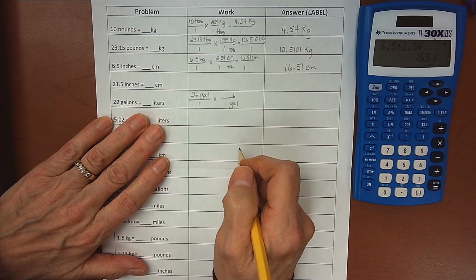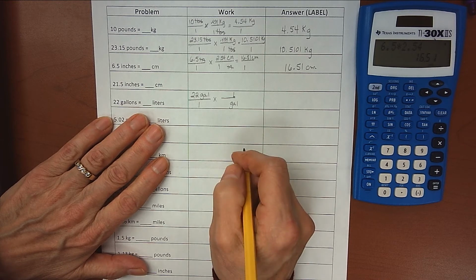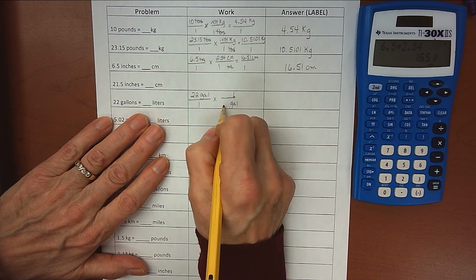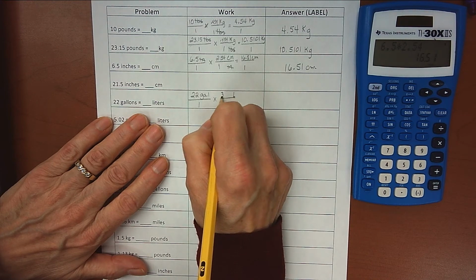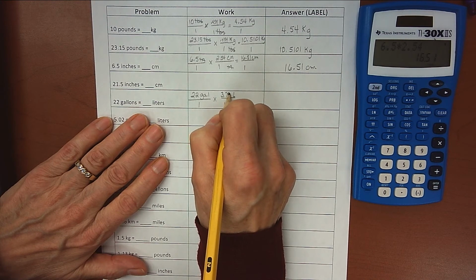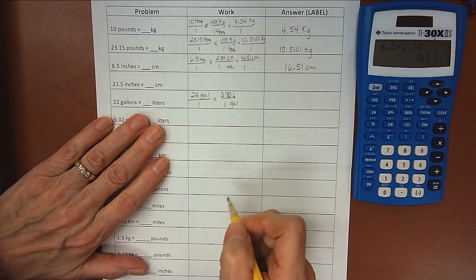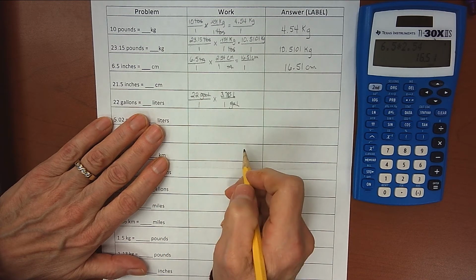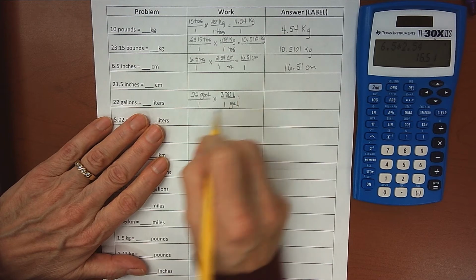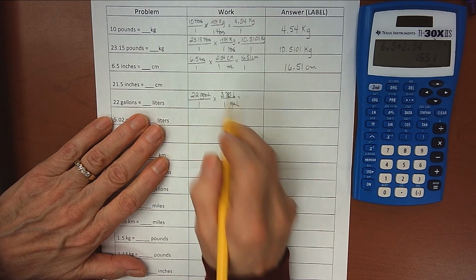And so I look at my chart and I can see that 1 gallon is the same as 3 and 785 thousandths liters. The gallons are going to cancel each other out, and I'm going to multiply 22 times 3.785.